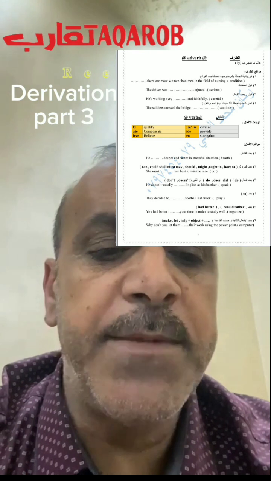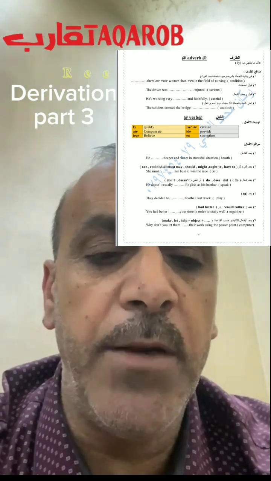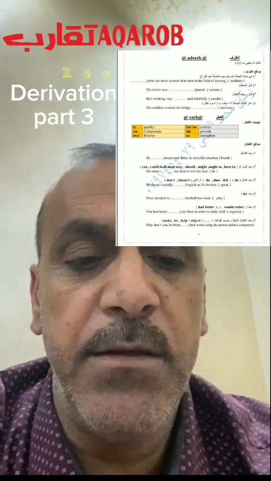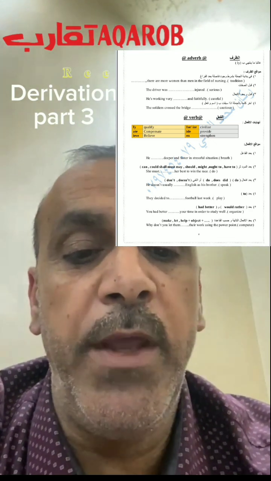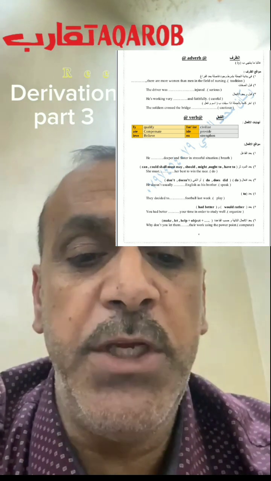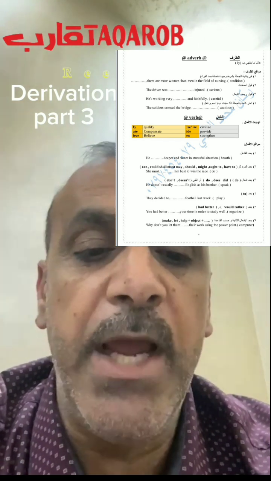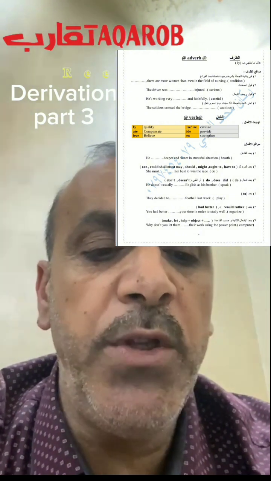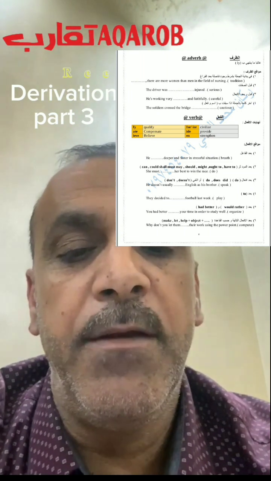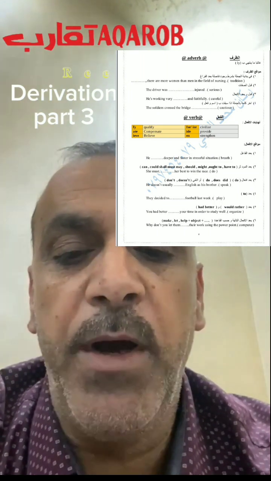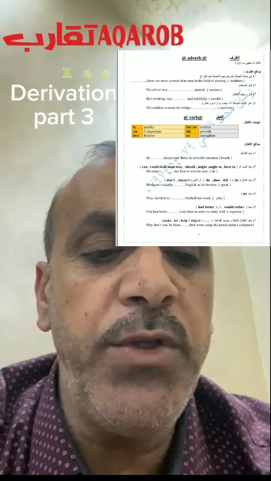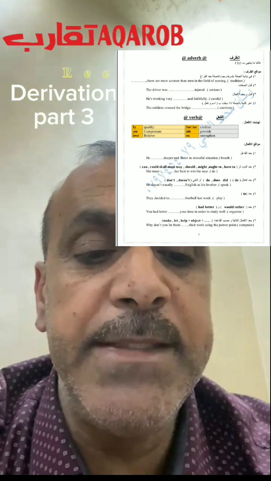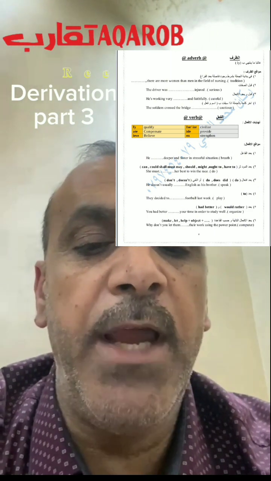After certain verbs like make, let, or help, these three verbs, we must follow with an object, and after the object we use a verb or derive a verb. For example, why don't you let them space their work using the PowerPoint? Let is a verb, them is an object. After that we derive a verb.